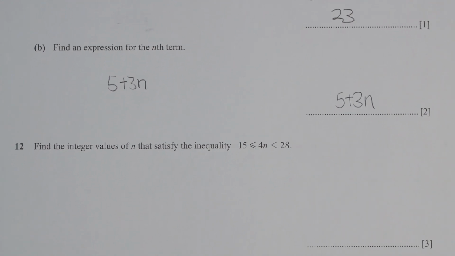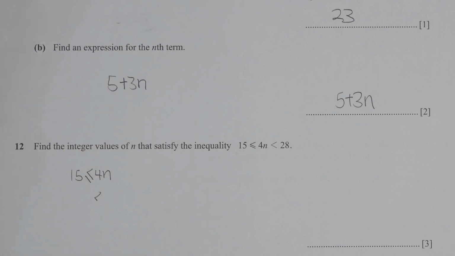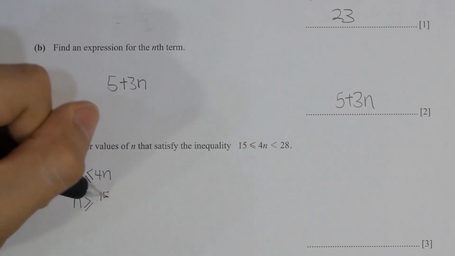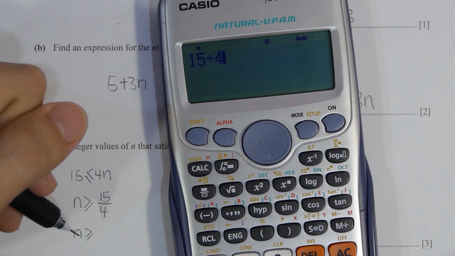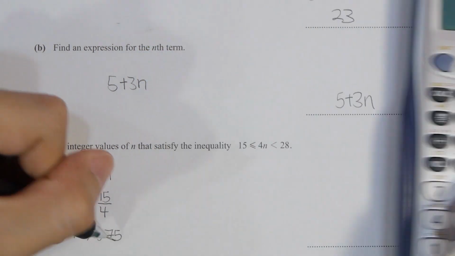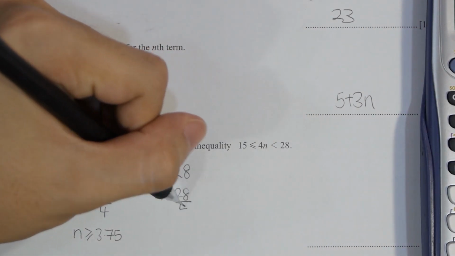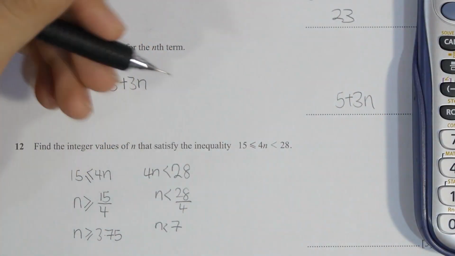For question 12, we're required to split these inequalities into two parts, which is 15 less than or equal to 4n. So n is actually more than or equal to 3.75. Whereby for the next part, it will be 4n less than 28. So n will actually be less than 7.